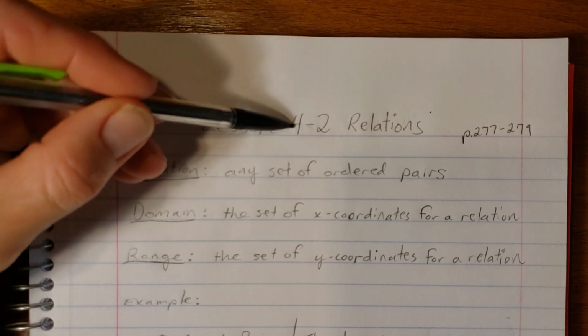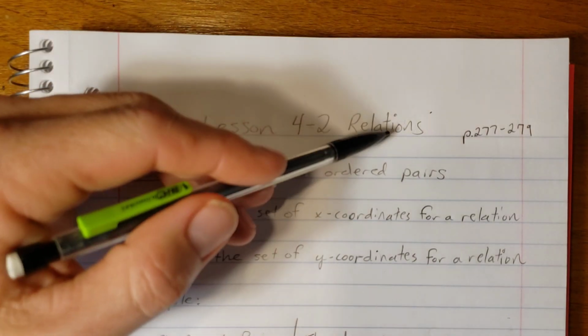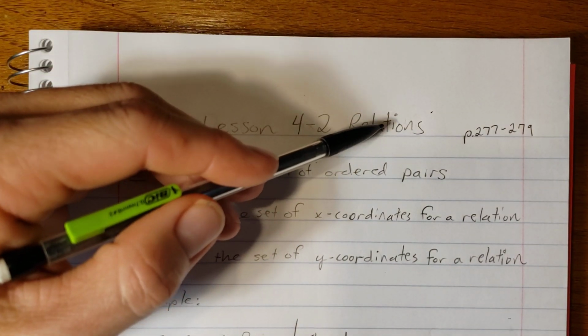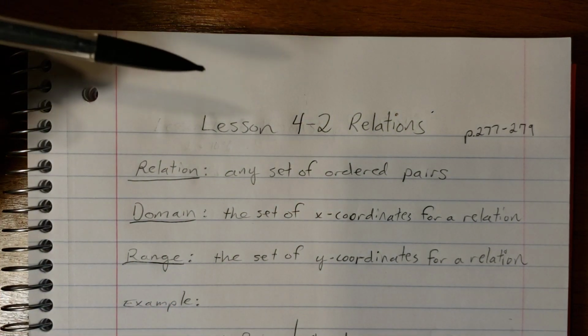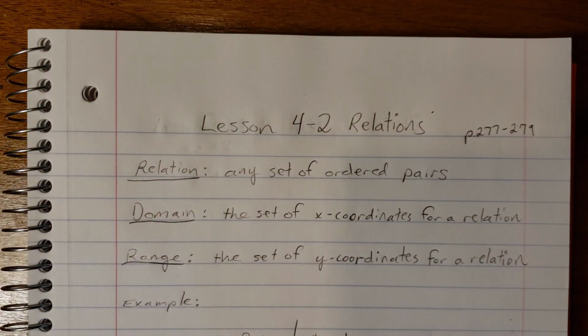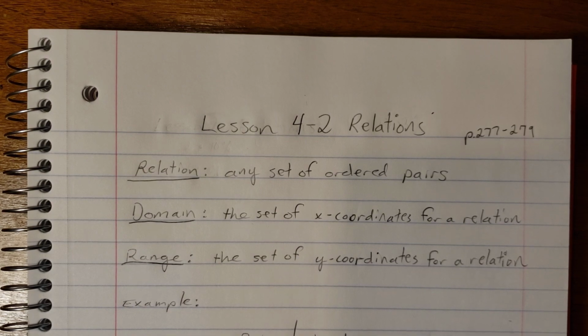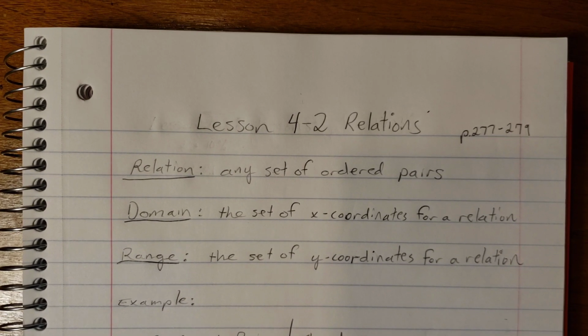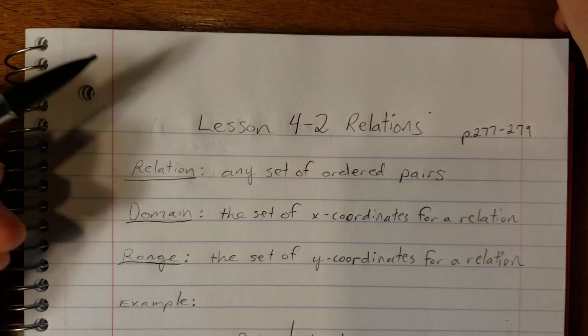It's lesson 4-2. That means chapter 4, lesson 2, and it's on relations. Now, you are already pretty good at relations, so it shouldn't take long. Let's get through it. This is just so you have your notes. I know we already did a video on what it said in the textbook. I just wanted to organize it for you. Please copy it down into your notebook. I will also be posting a picture of these notes online.